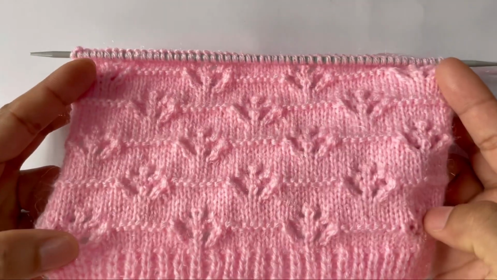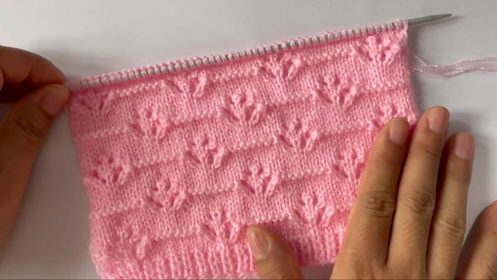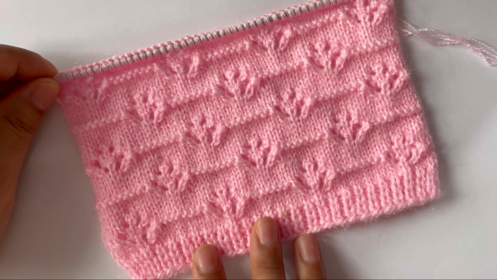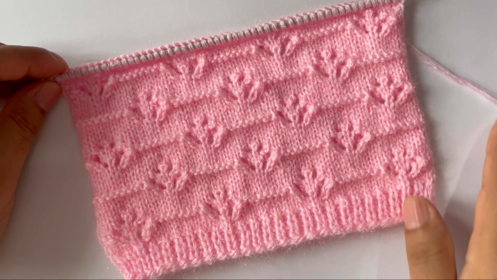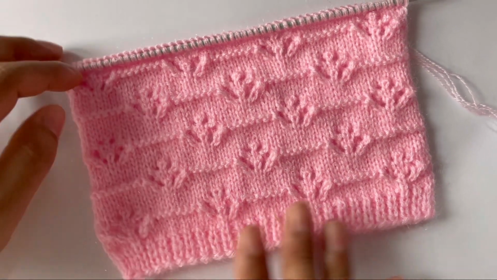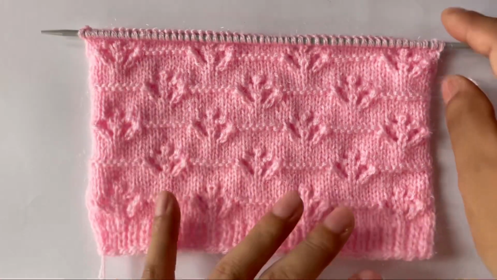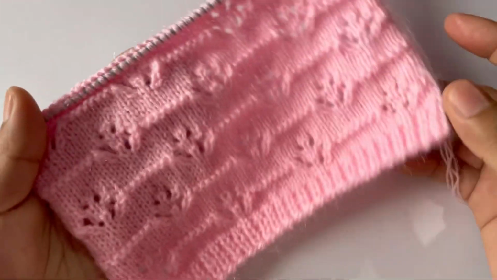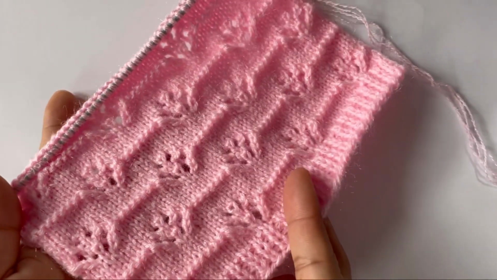Today in this video I'll show you how to knit this beautiful and pretty pattern. You can use this pattern in your lady sweater, baby sweater and baby's blanket. This is the way it looks like. See, this is the pattern.